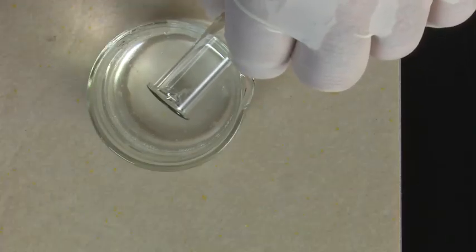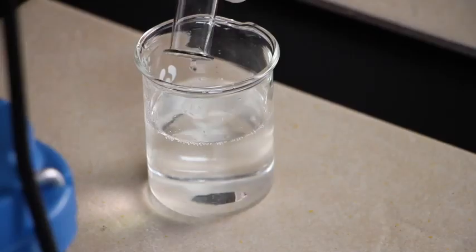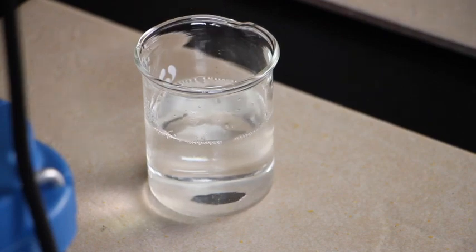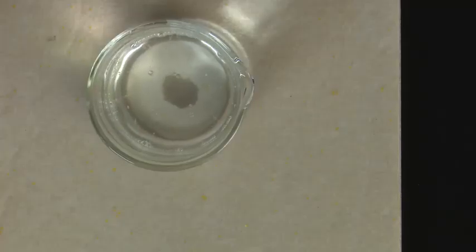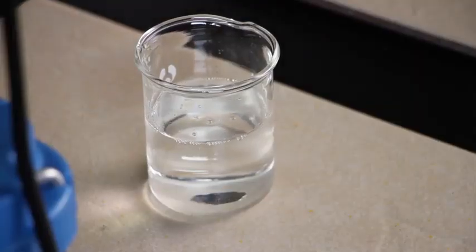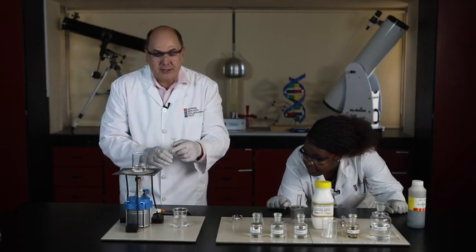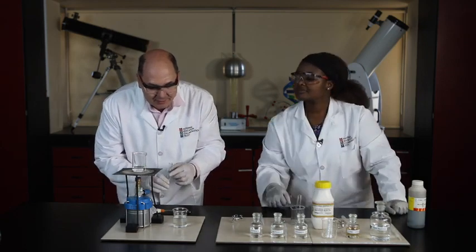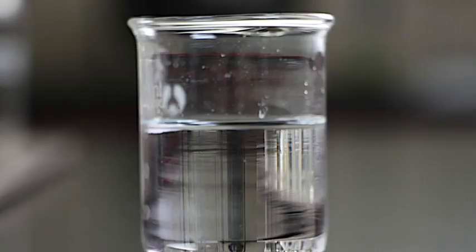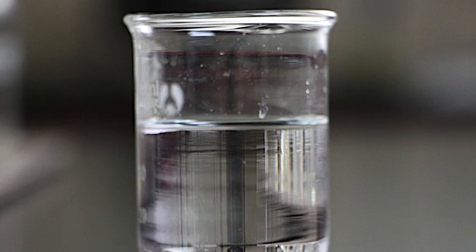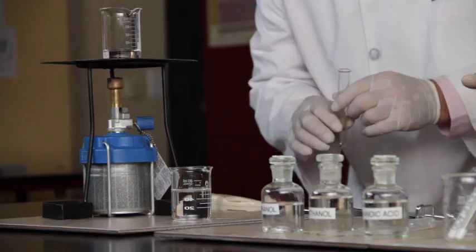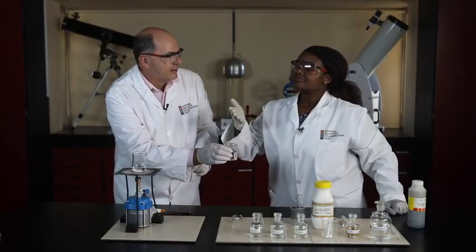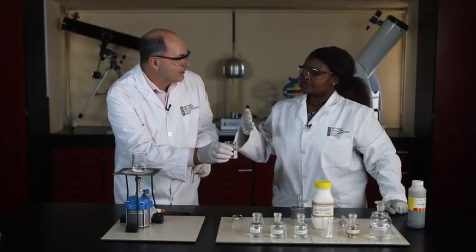Look what's happening. That fizzing stuff is an important thing to take note of. And you know what, Joyce? I can already smell something happening here. The layer of oily substance floating on the top is the ester. Have a waft at this mixture. It doesn't smell like vinegar, does it? Not at all.